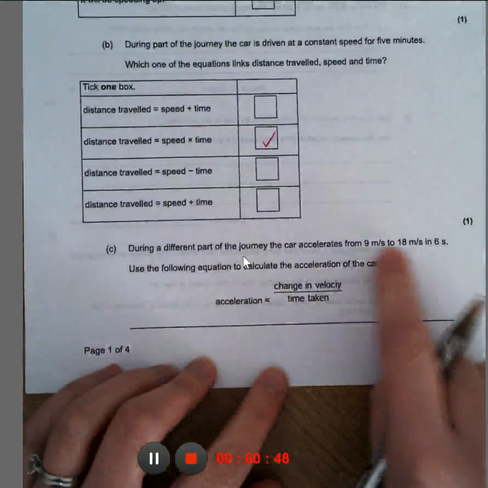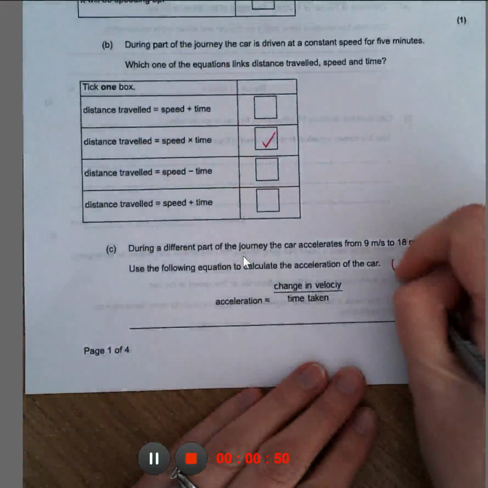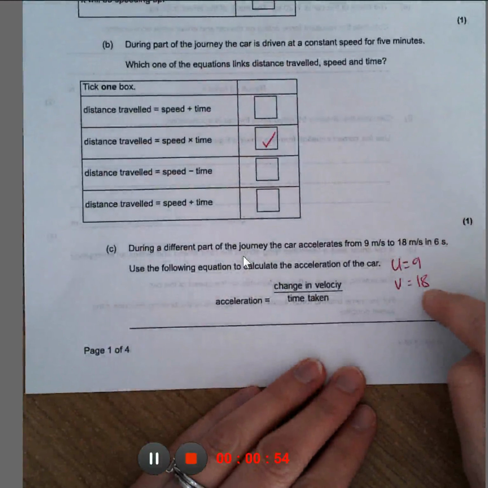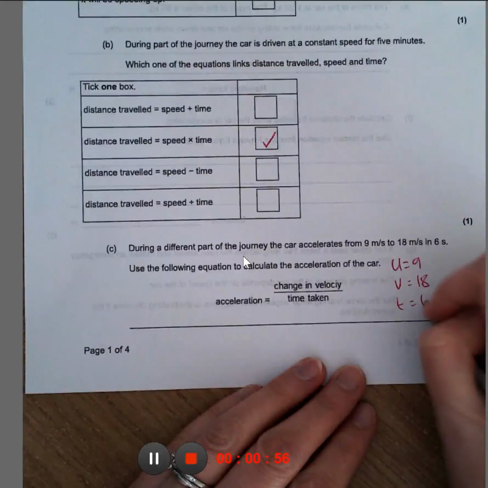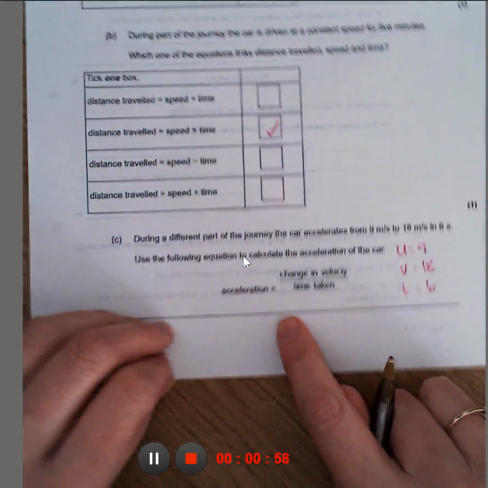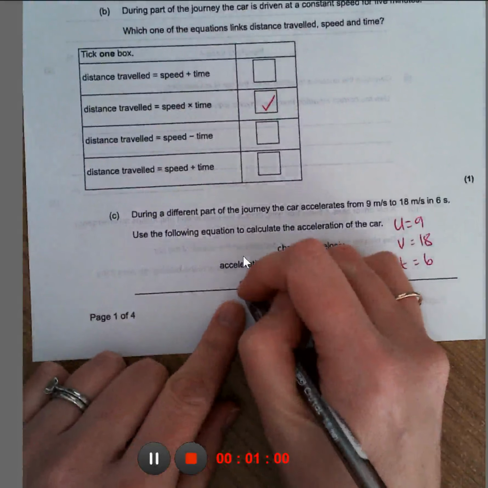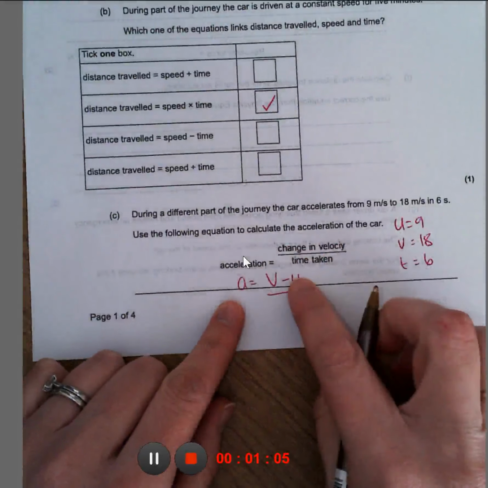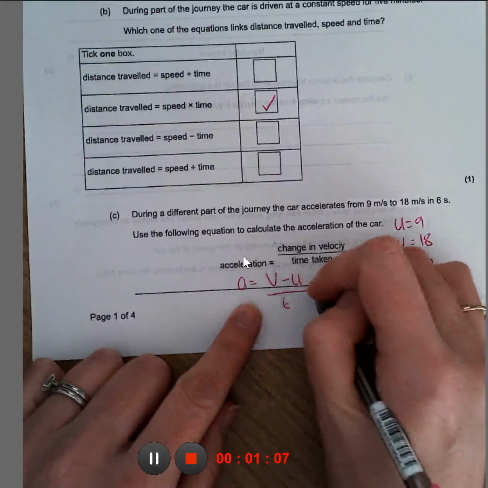During a different part of the journey, the car accelerates from 9 to 18 meters per second. So u is 9, v is 18, initial velocity, final velocity, and the time is 6. It says calculate the acceleration. So that's change in velocity over time, v minus u, final velocity take away initial velocity, divided by time.